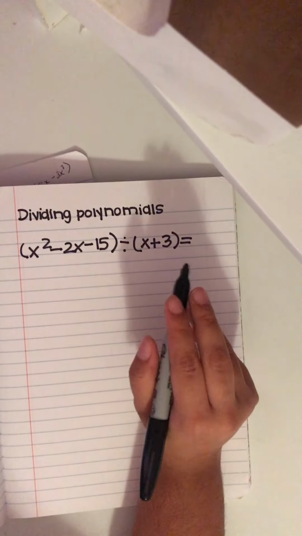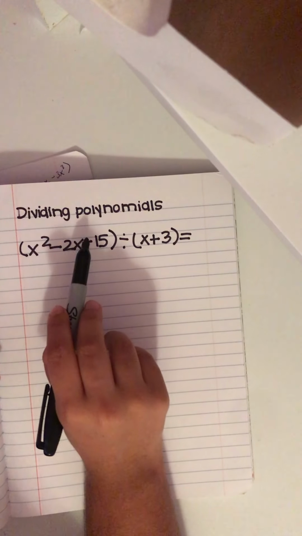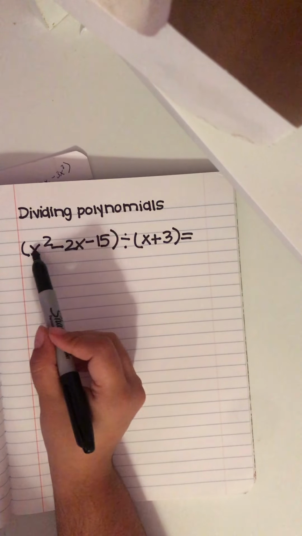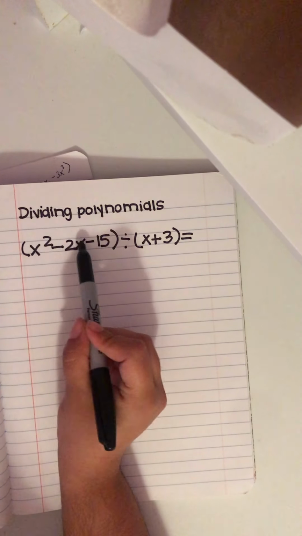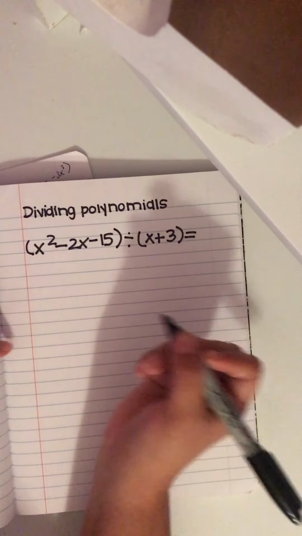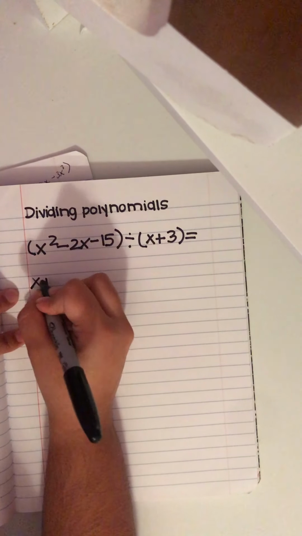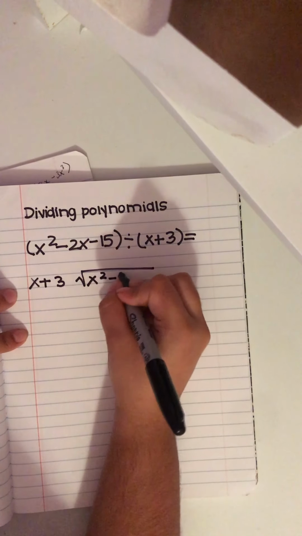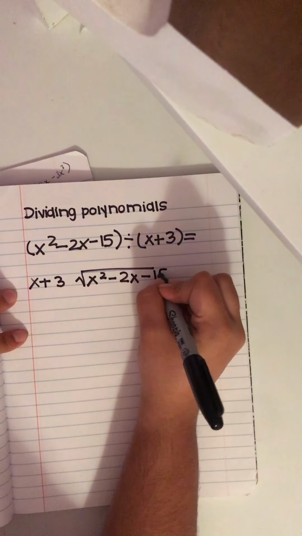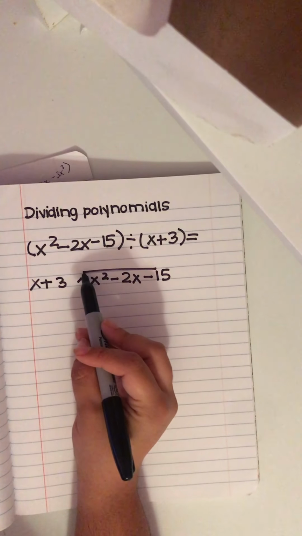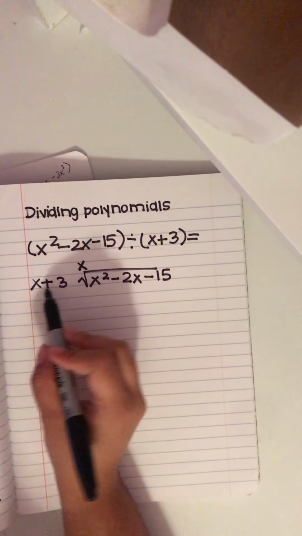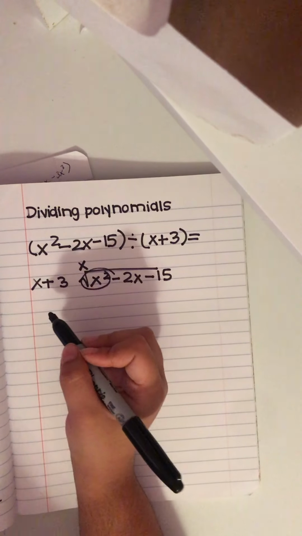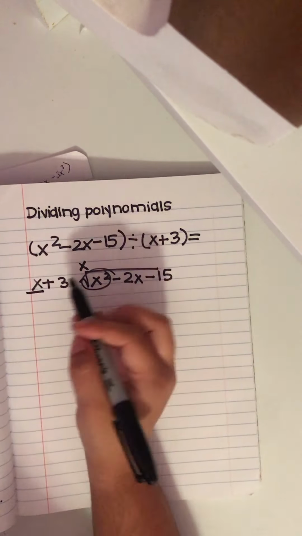So before you start dividing, look at any of the missing terms. And there really aren't any missing terms because when you ascend, it all goes in order. So then you write it down like normal: x plus 3, x squared minus 2x minus 15. Okay, so then think of this as multiplication. This term times another term would give you this term. So let's take it easy and start with the x.